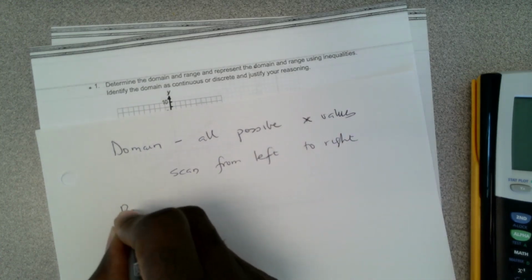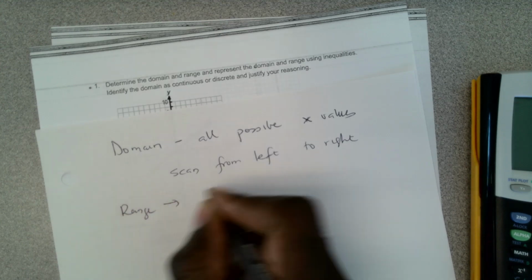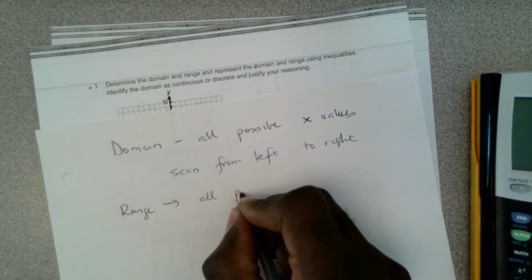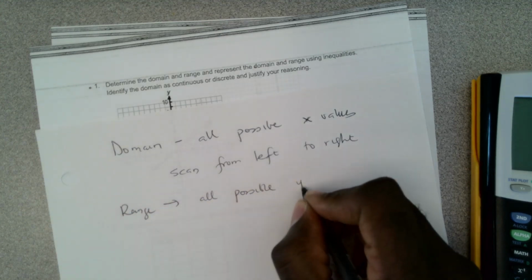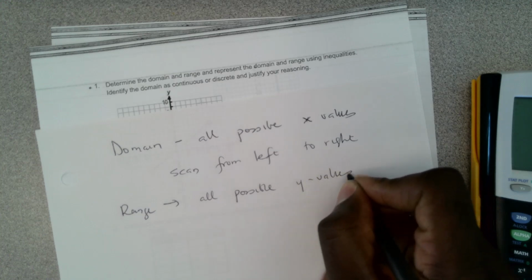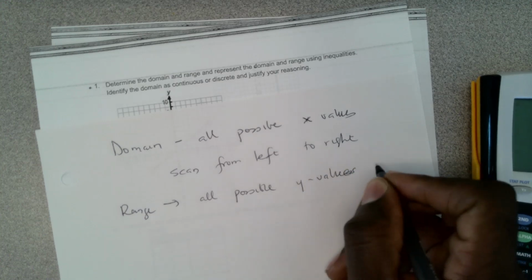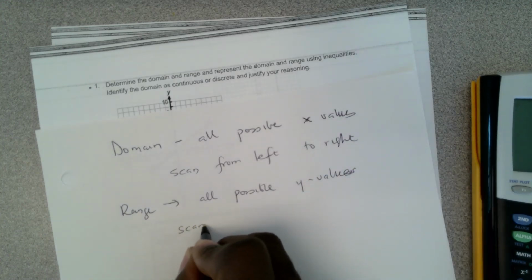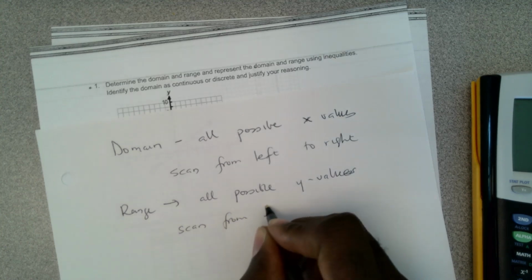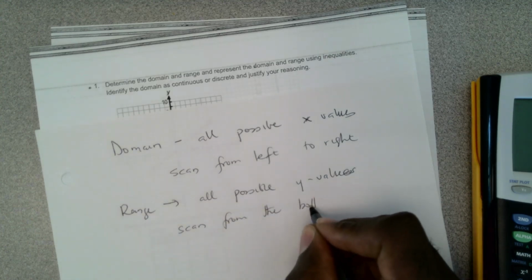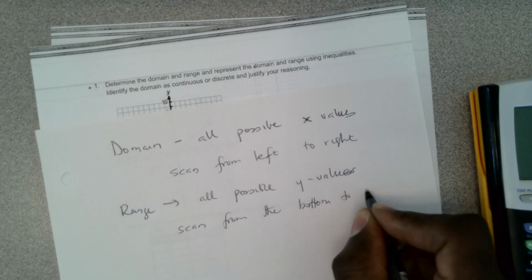And for range, the basic definition is all possible y values. And on the graph, we'll scan from the bottom to the top.